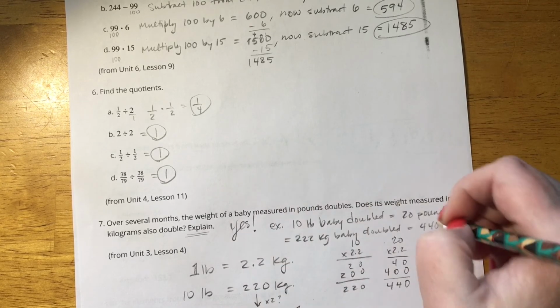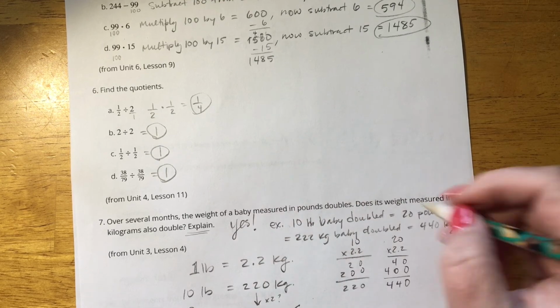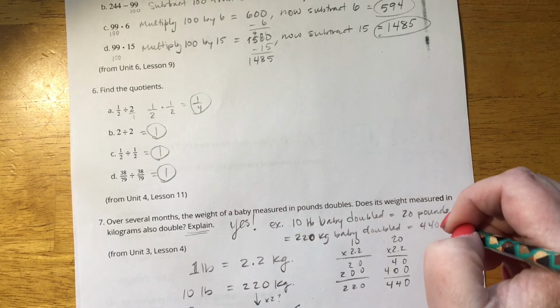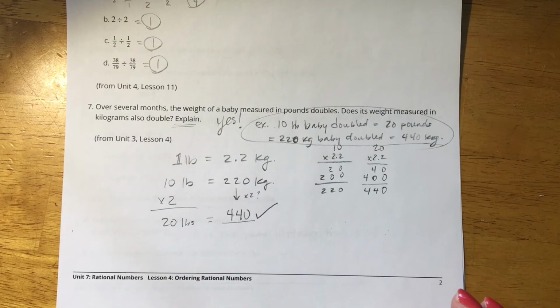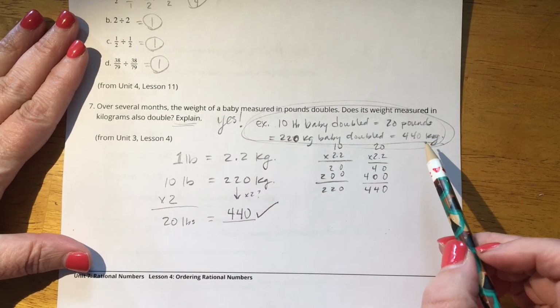So both things doubled. 10 times 2 is 20. 220 times 2 is 440. All right, so our good explanation is there now.